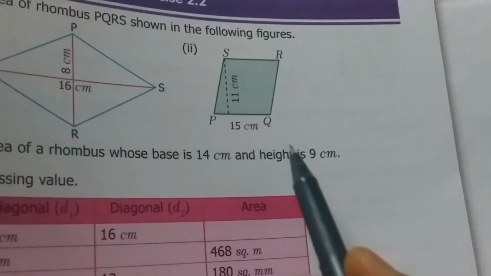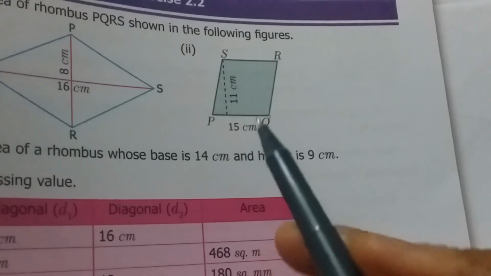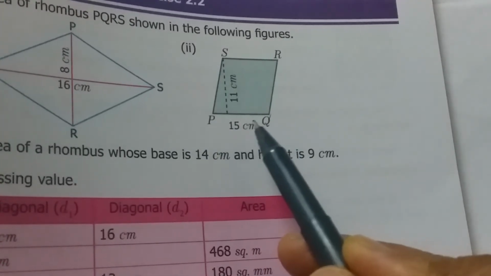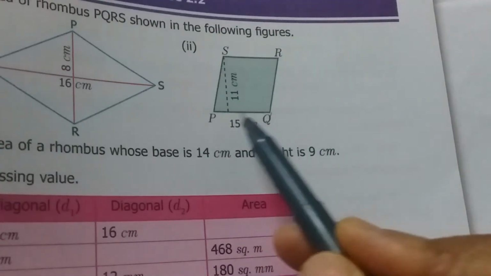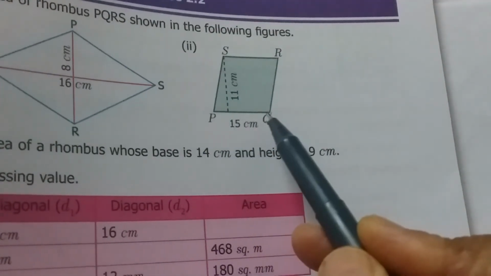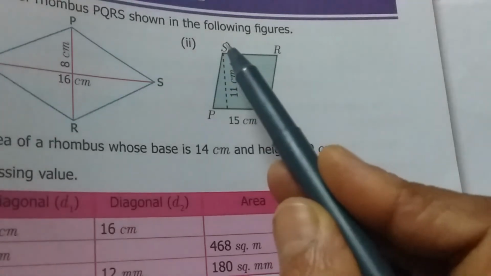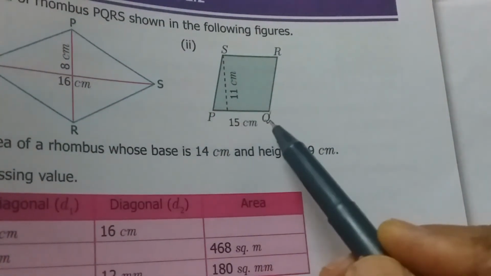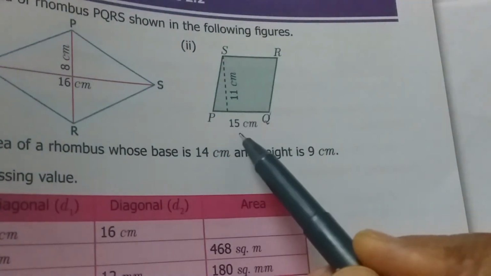This is the diagram of a rhombus PQRS. And what are the given measurements? PQ is 15 centimeter. What is this PQ? It is the side of the rhombus. That is nothing but the base. The one side only we take as base. And what is this 11 centimeter? This dotted line is the perpendicular line drawn from S to the side PQ. That we take as height. So this 11 centimeter is the height and 15 centimeter is the base.